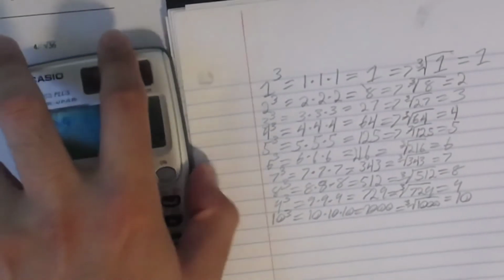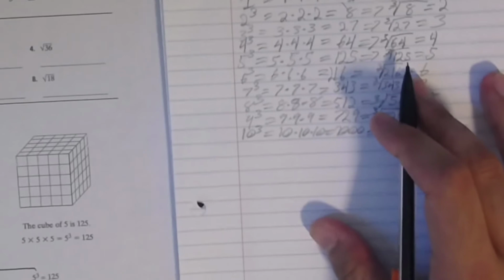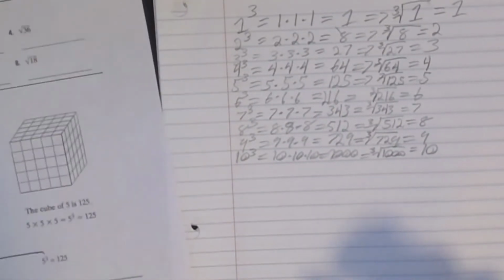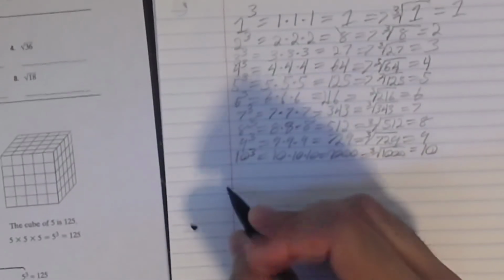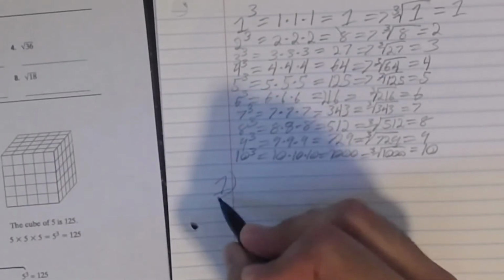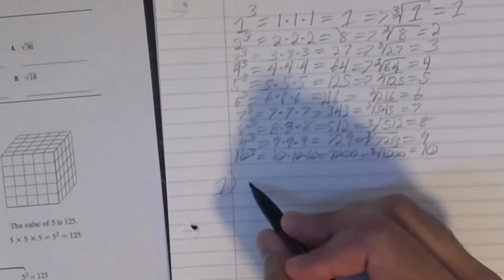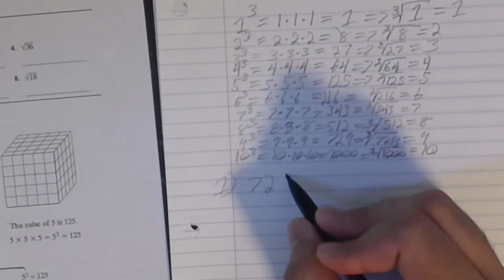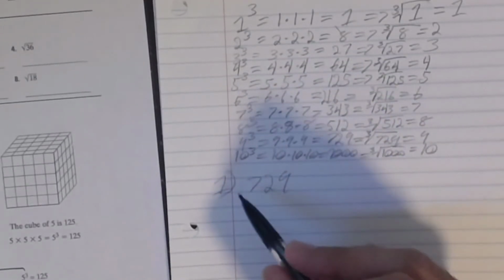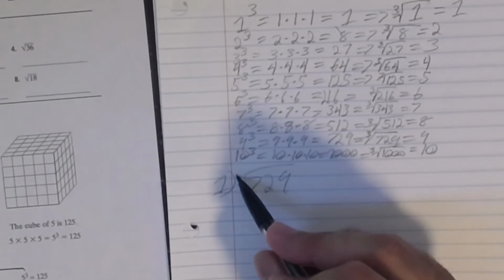There we go. Okay, that's enough. Okay, problem 1. Find the cube root of 729. So basically it's asking you for this.